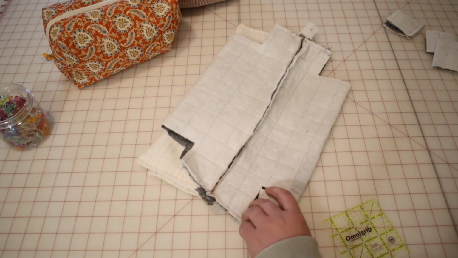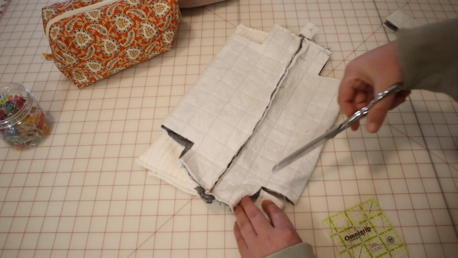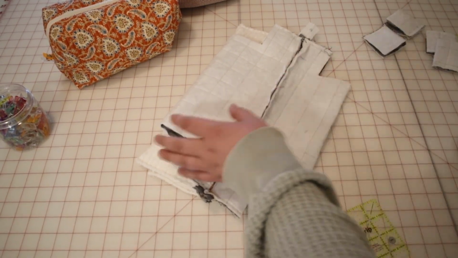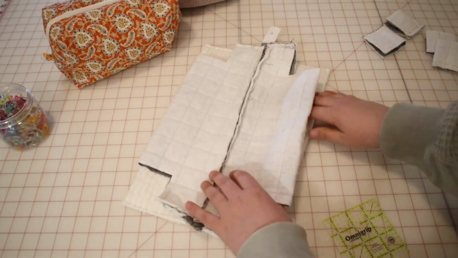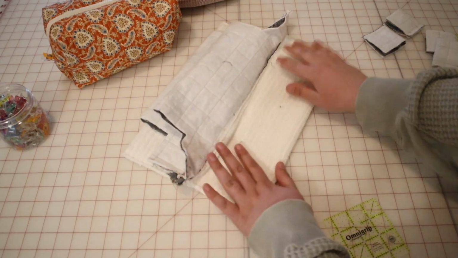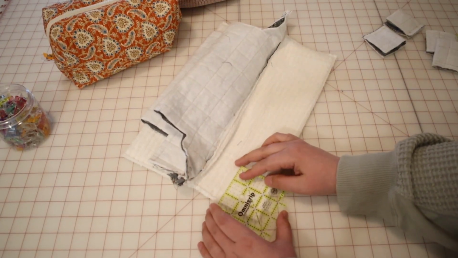So you can see I'm very careful to not overcut, and you can see I didn't cut all the way through. So I'm just going to grab my scissors. I'm very cautious with the rotary blade that I don't accidentally overcut. And then I'm going to repeat all those same steps, but with the inside lining.